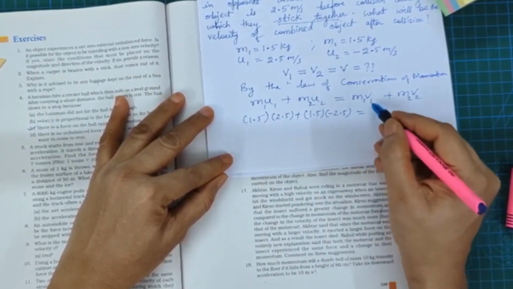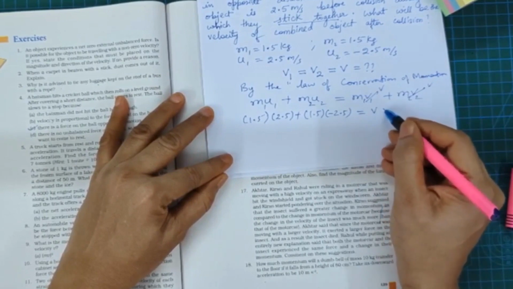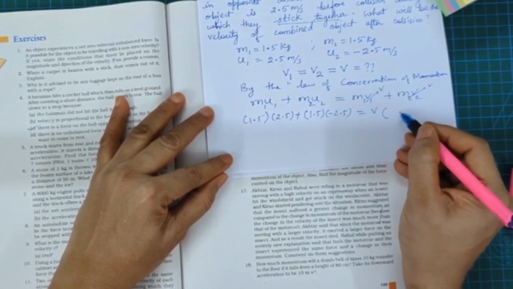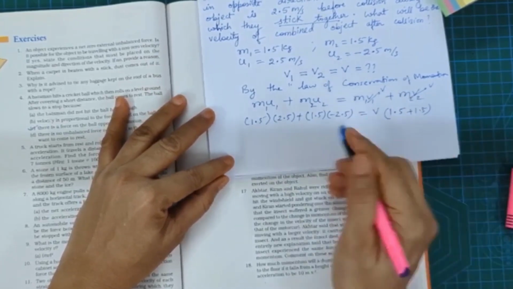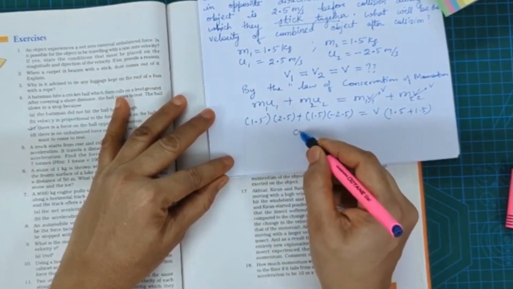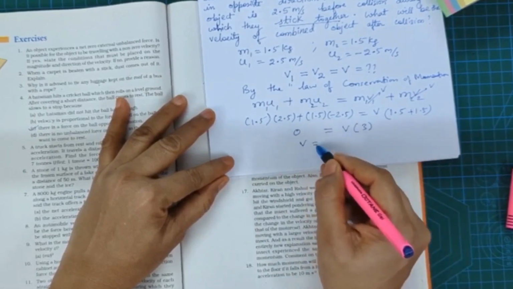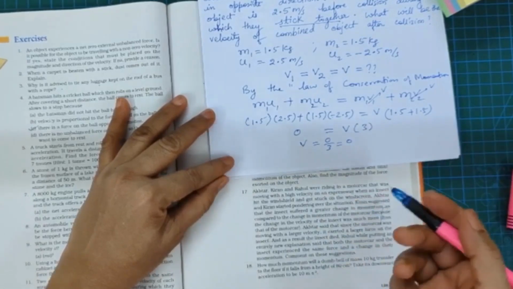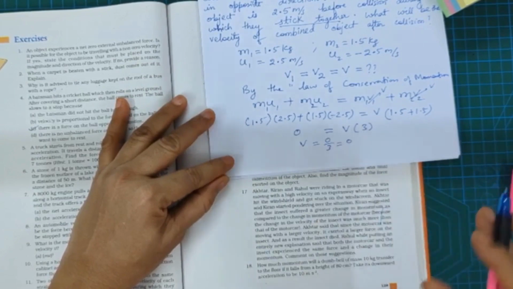The right side, v1 is v, v2 is also v. So the common factor is the combined velocity. m1 plus m2 will go in the bracket, which is 1.5 plus 1.5. So here you see the same number, negative of same number. So left side turns 0, right side is v times 3. So final velocity is 0 upon 3, which is 0. That means when these two objects collide with each other and stick to each other, finally they stop, they don't move.